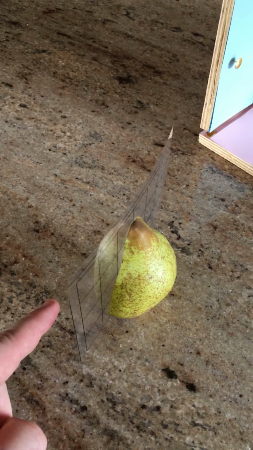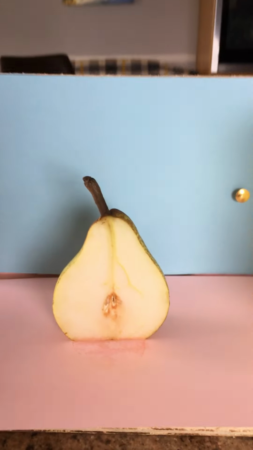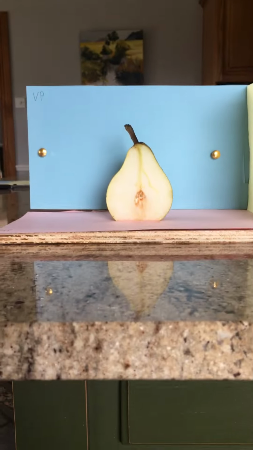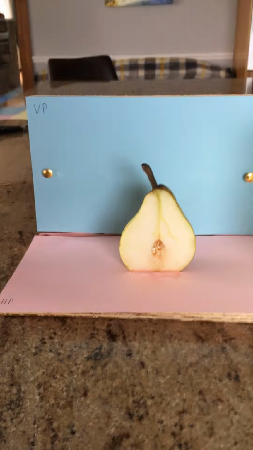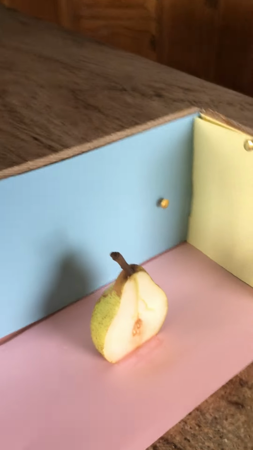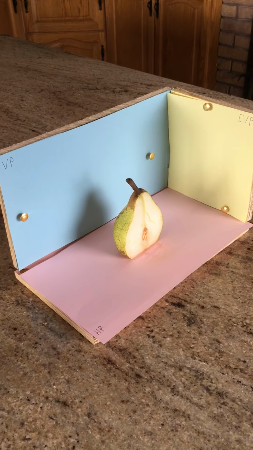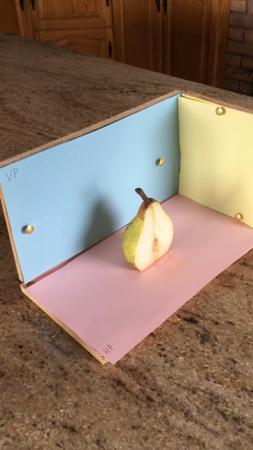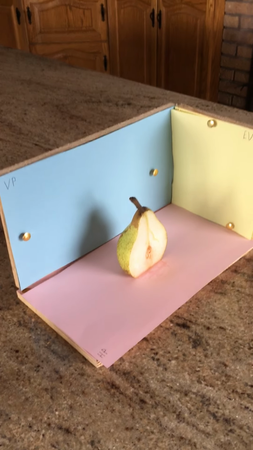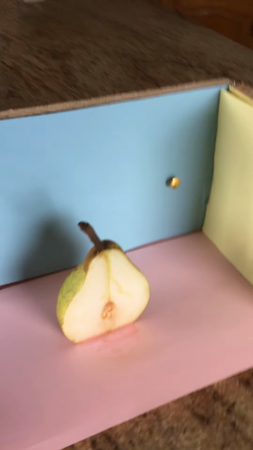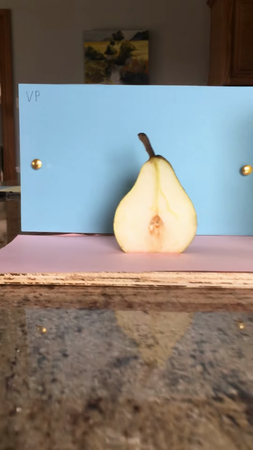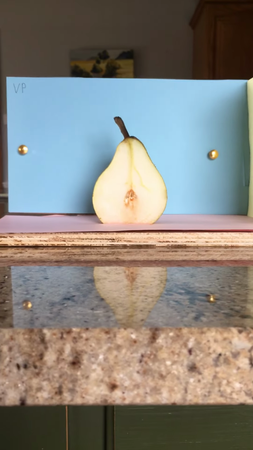So in this instance we have a vertical cutting plane, and that in turn gives us a sectional elevation of the object, in this case the pear. Vertical sectional planes allow us to do a sectioned elevation of an object or a part. The sectional elevation will be projected onto the VP, the vertical plane, like so.